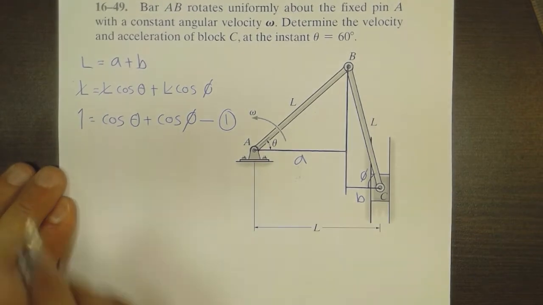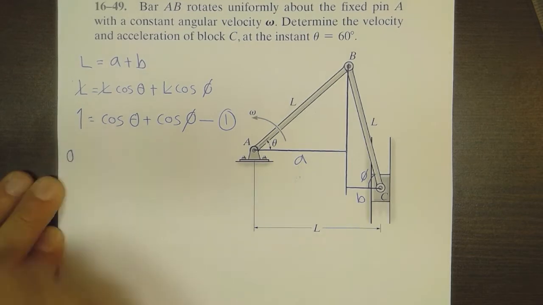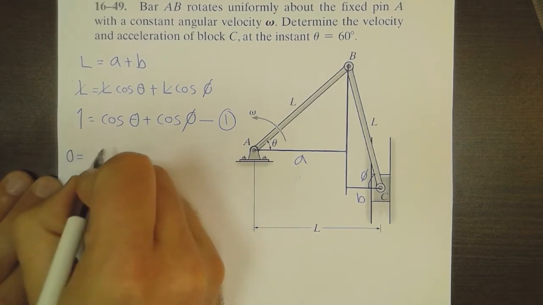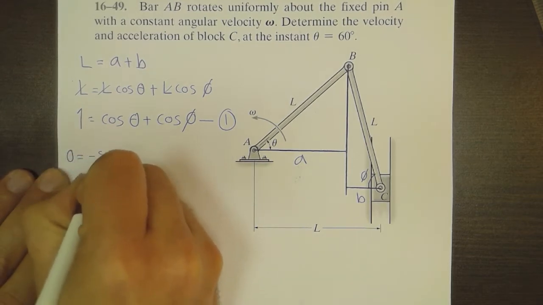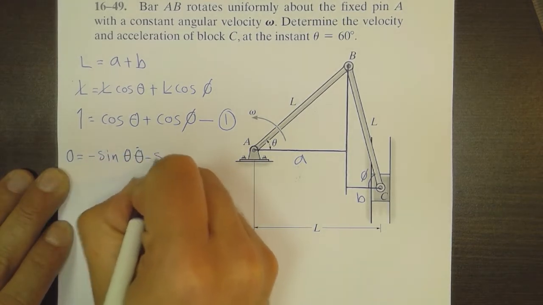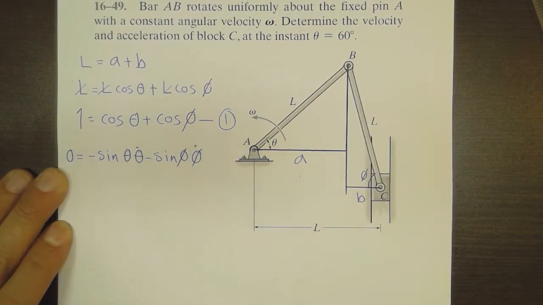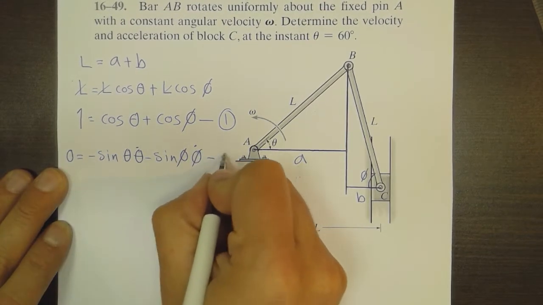So we can write this down. The derivative of 1 is 0, of course, and this gives us minus sine theta times theta dot minus sine phi times phi dot. And this is equation number 2.